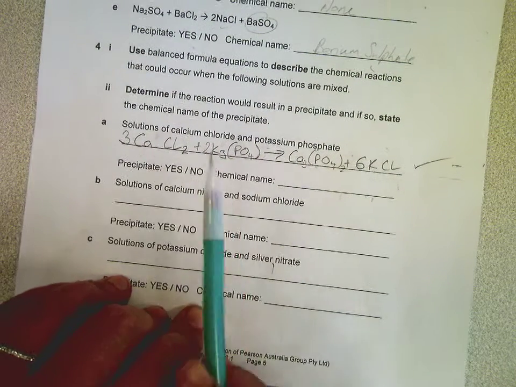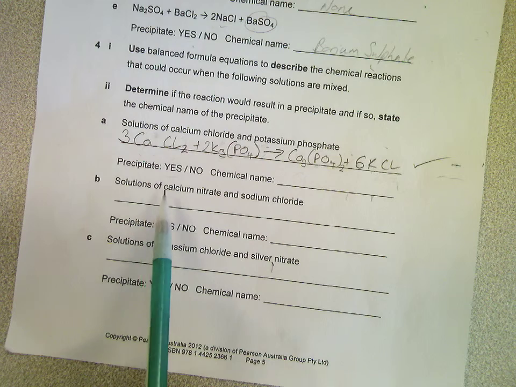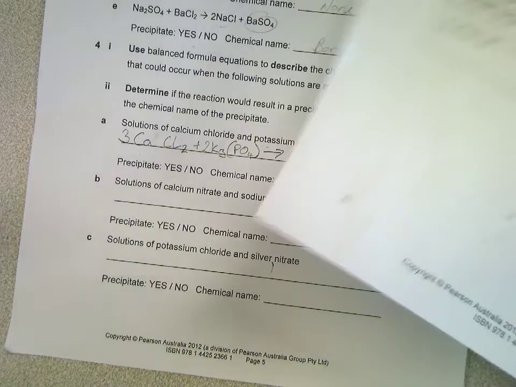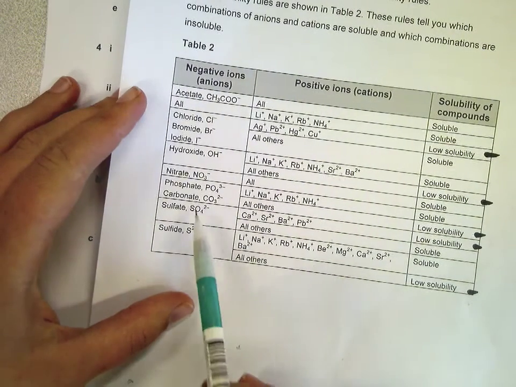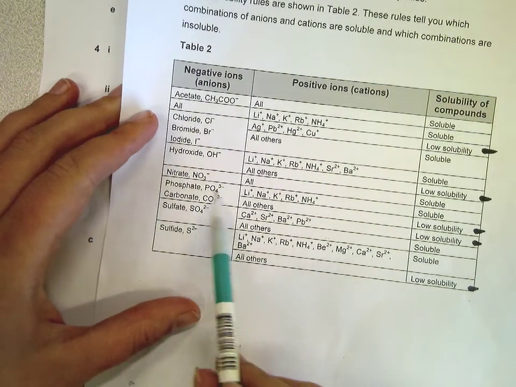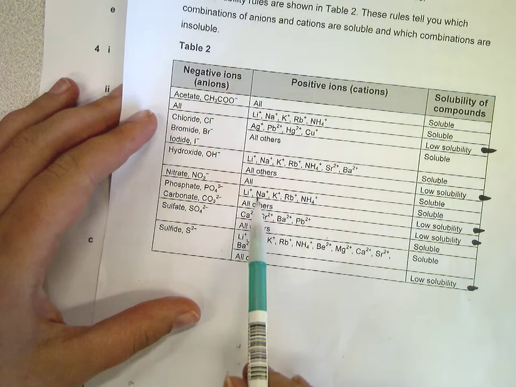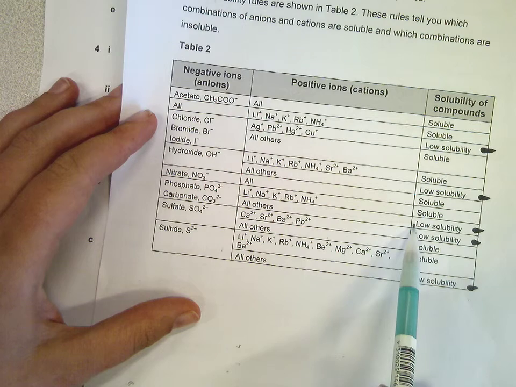So we've got part I done. Now we need to determine if we have a precipitate. So we get our tables of precipitates, and we're going to look for phosphates first of all. So calcium phosphate. Here's our phosphates. Calcium is not in any of these, so it says all other phosphates are low solubility.